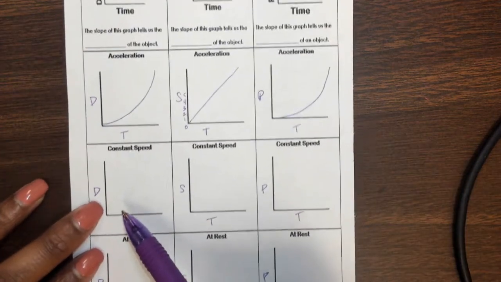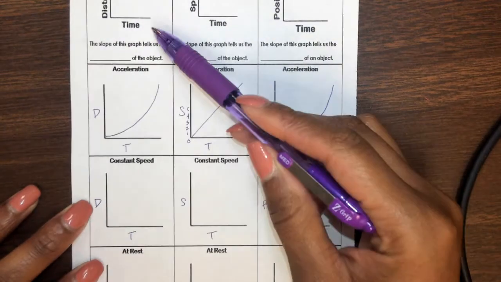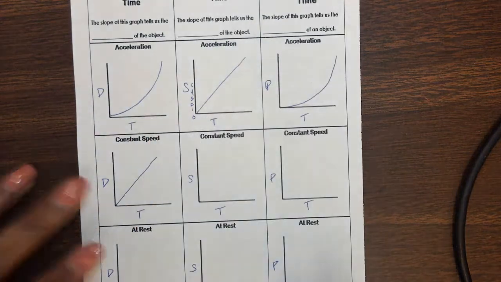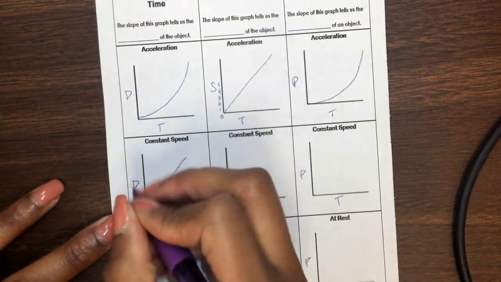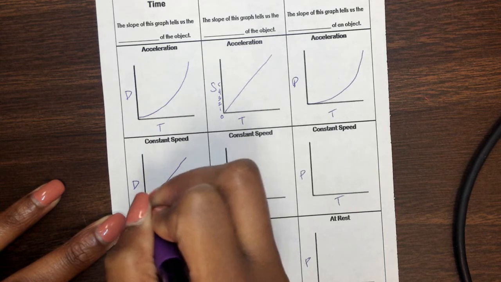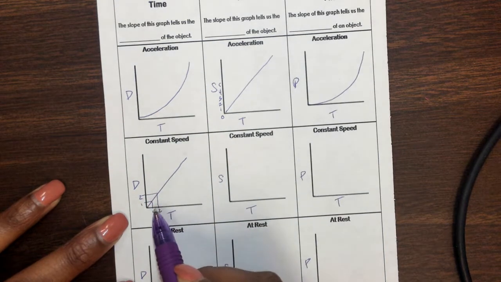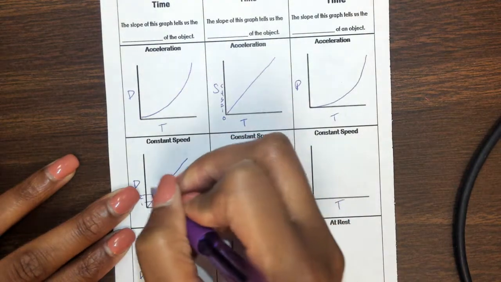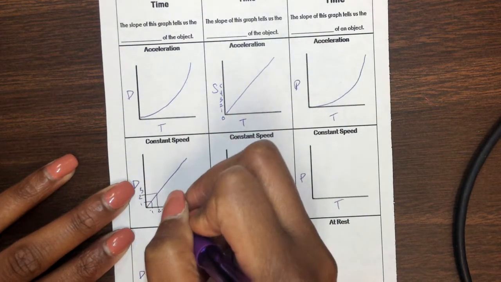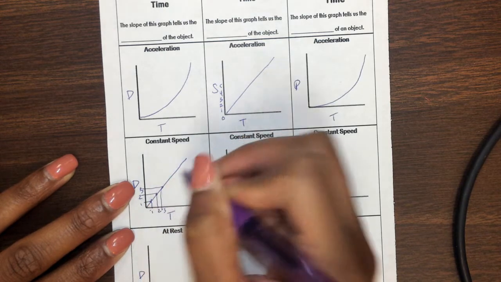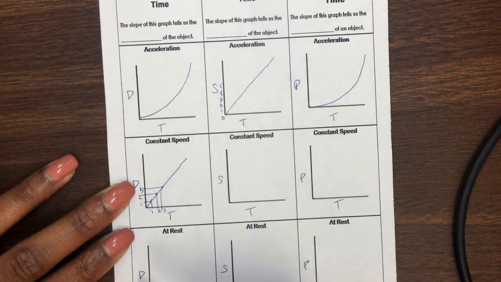So now I want to show constant speed on a DT graph. Well, that's going to be a straight line. So it may help you to put some numbers with it. 1 and 1, 2 and 2. 1 divided by 1 is going to be a speed of 1. 2 divided by 2 is going to be a speed of 2. 3 and 3. That means everywhere along this line, the person is at the same speed.